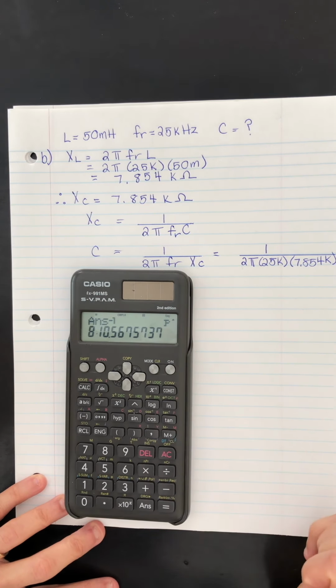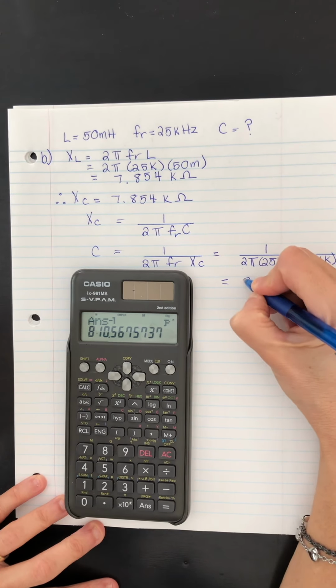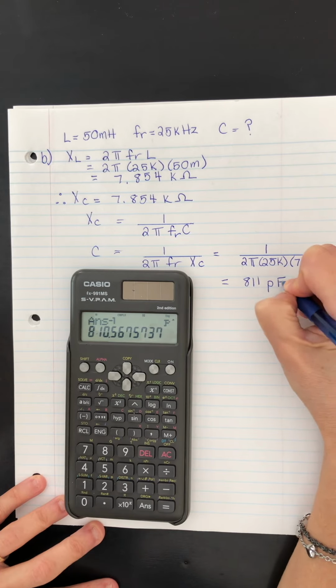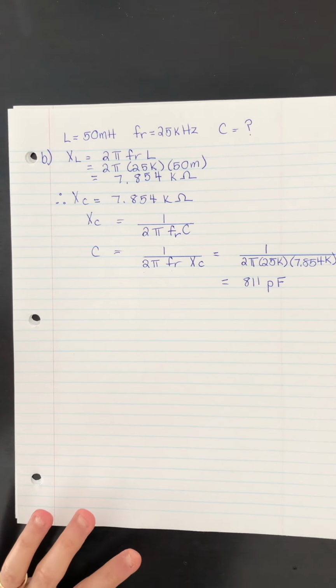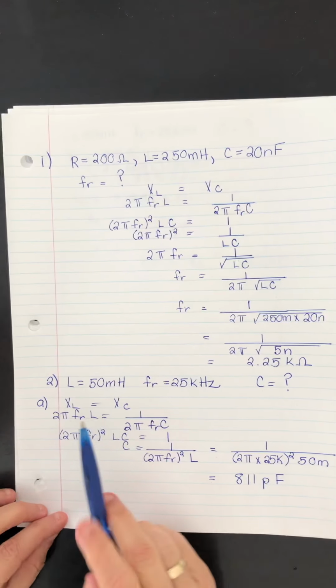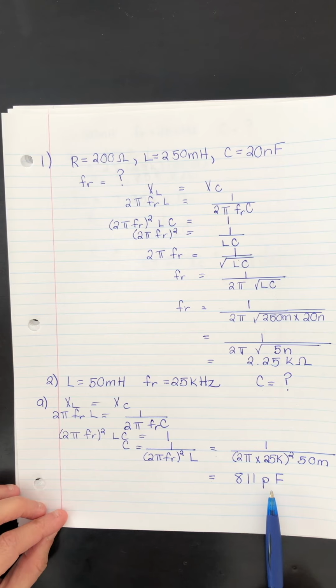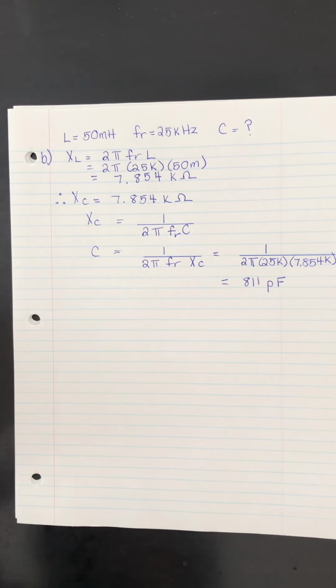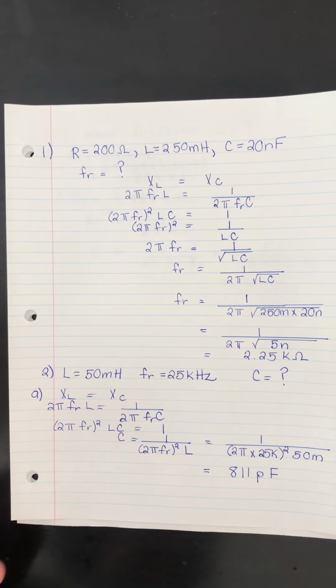Invert it, and it would round to 811 picofarads once we rounded to 3 significant digits. Okay, so you have a choice. You could either solve it this way by simply manipulating the formula and only making one actual physical calculation, or this way, which starts with the XL calculation. Okay, so that's all I wanted to review with you in this video.